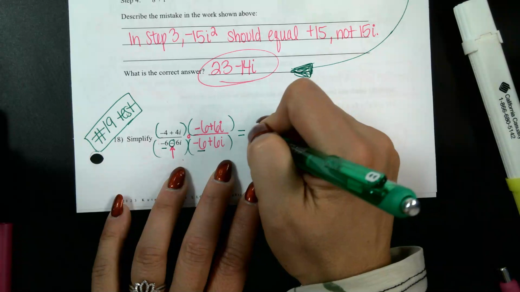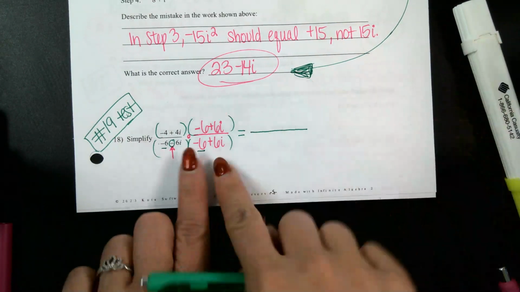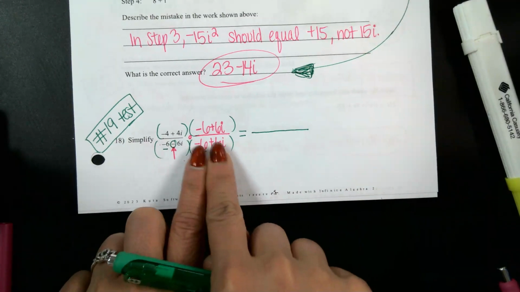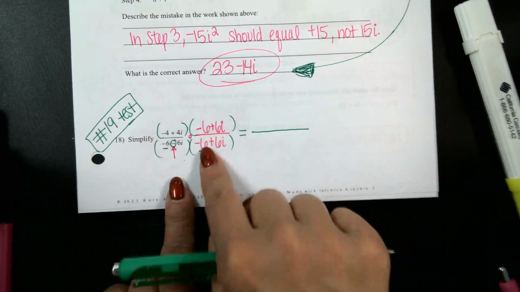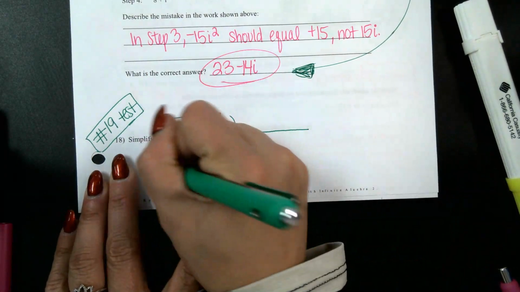Wait, but if there's 4 at the top, then how did you get 6 at the top? Because look, this is what we're multiplying by. You change this one, and whatever you multiply the bottom by, you multiply the top by. These two are always going to be the same. When you do your multiplication, though, we're going straight across.